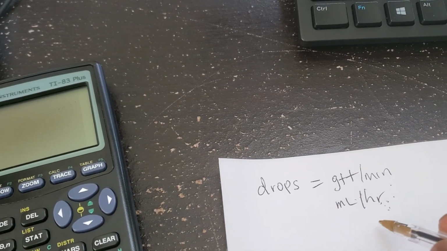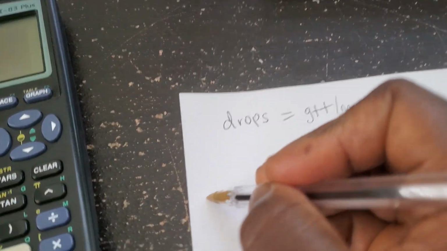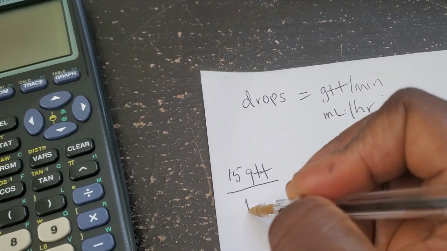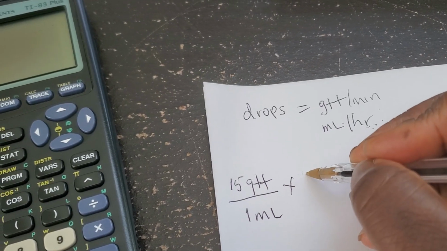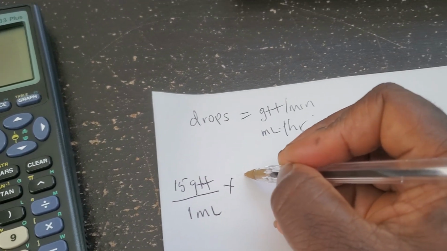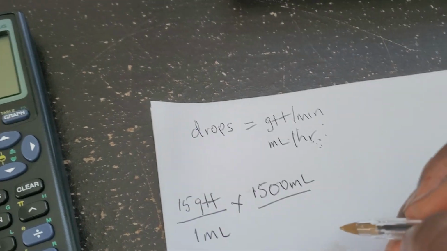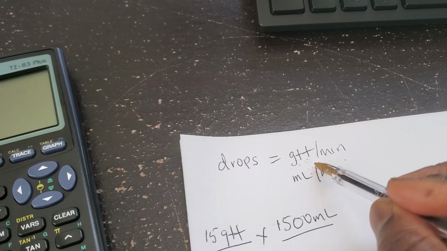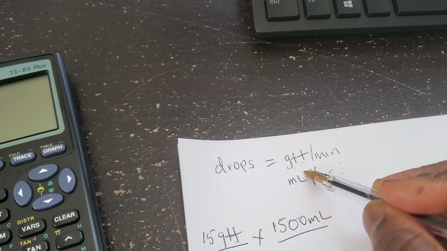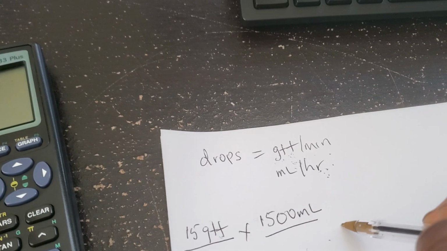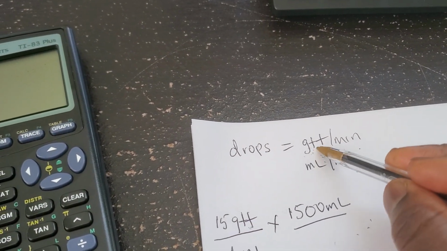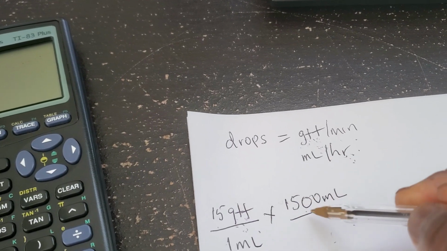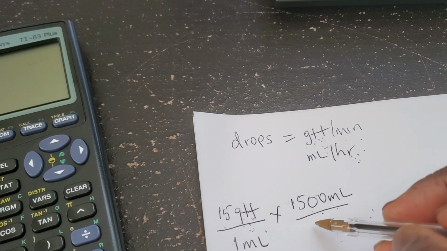All right, so let's get our values here. What is the drop factor? It says 15 GTT, which is the drops, over 1 ml, times the prescribed value, which is 1,500 ml. Now always remember the unit of measurement that is being asked of you will come at the top, so your solution will be right. Always remember that. Because we are looking for drops, that's why the drop is up here. So it's 15 drops over 1 ml times the prescribed value, which is 1,500 over 7 hours.